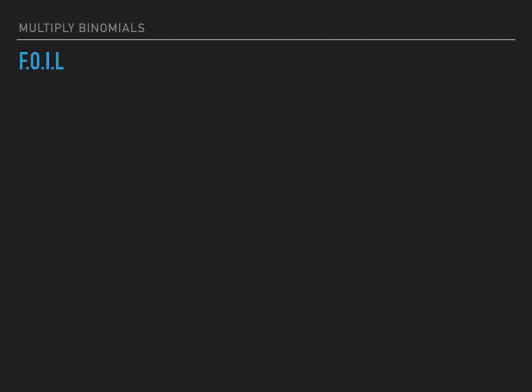This is a very popular strategy for multiplying binomials. And in FOIL, F, O, I, L stand for things. So this is an acronym. Let's use it to multiply x plus 3 times x plus 5. Example number 1 in your class worksheet.